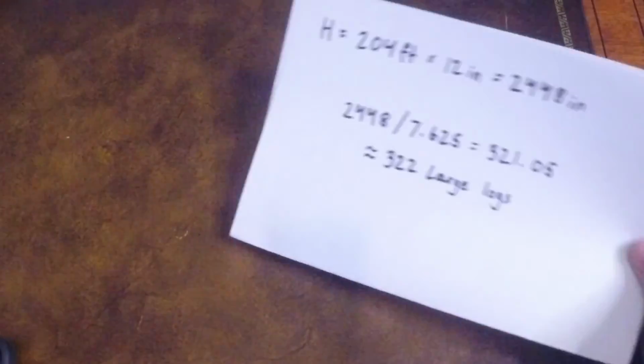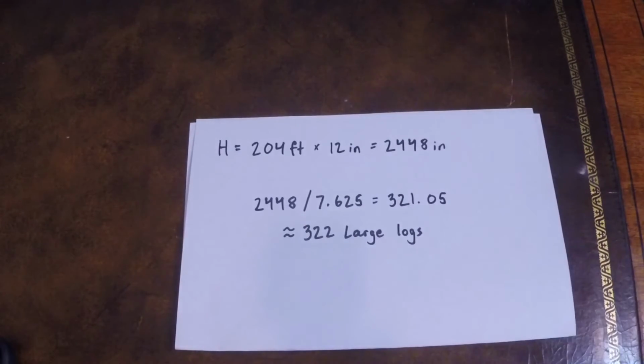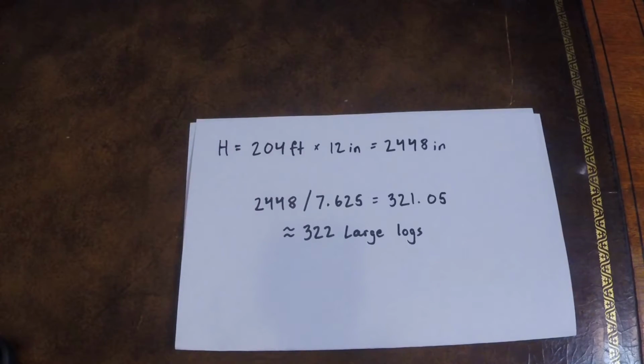But we're not quite done. If you remember, the height of the antenna was 204 feet, and we're going to convert that to inches as well, and we'll see that the antenna is 2,448 inches tall. Now, if you take one of the large Lincoln Logs and stand them straight up like this, their length, or their height, would be 7.625 inches. So if we divide the height of the antenna by the height of the Lincoln Log, you'll see that we need 322 large logs to reach the height of the antenna.